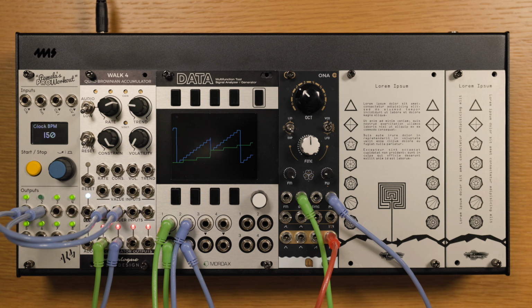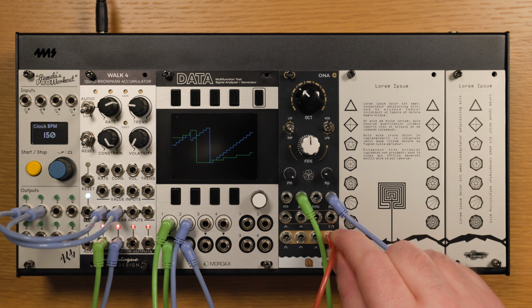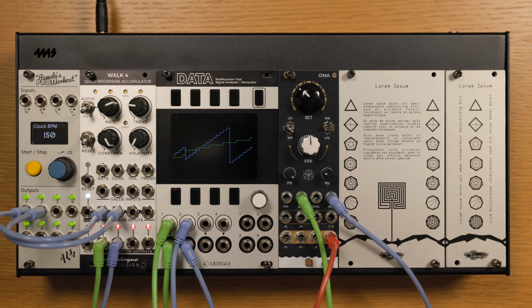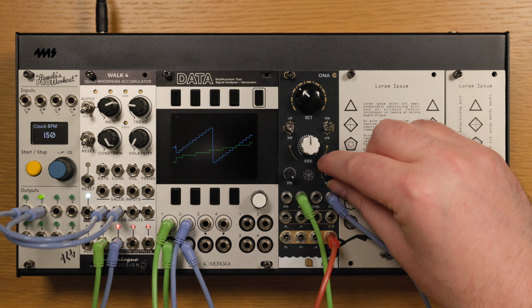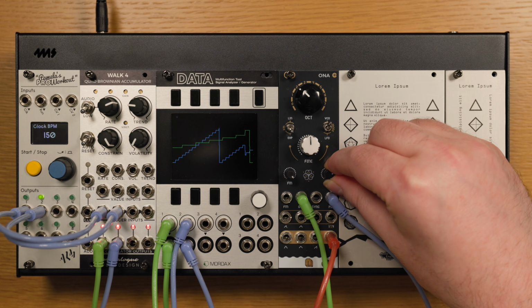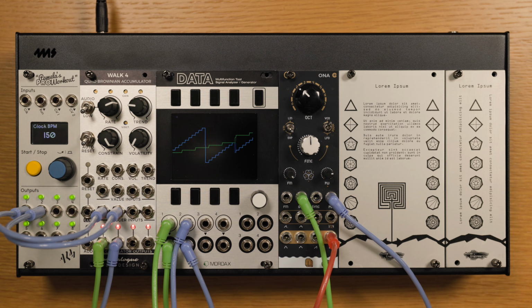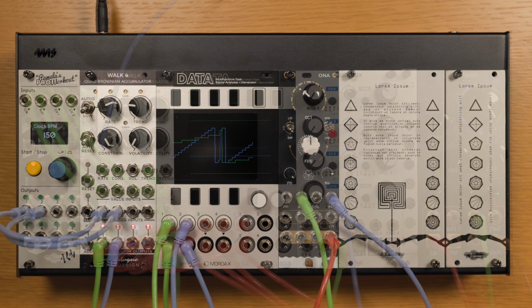It might be useful if we listen to some audio for this. So let me unmute the Nano Module's ONA. I have the audio of the square wave plugged into the mixer, and we're sending that green trace into the volt per octave for changing the pitch, and we're sending the blue trace into the pulse width modulation for changing the width of the square wave's pulse. So you should be hearing that the pitch is changing less often than the timbre of the square wave, which is changing multiple times per value of the pitch.